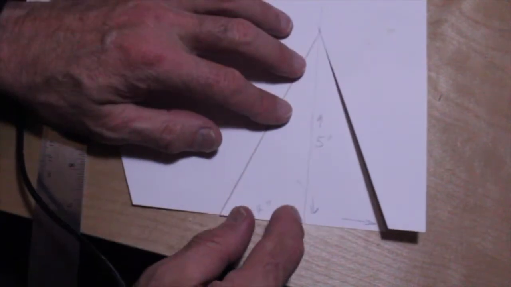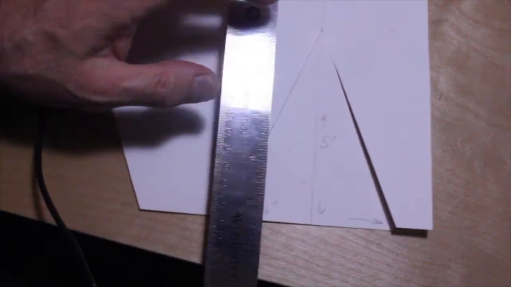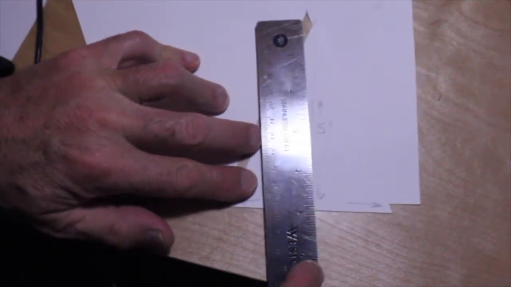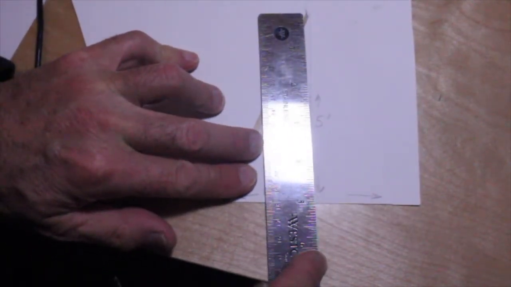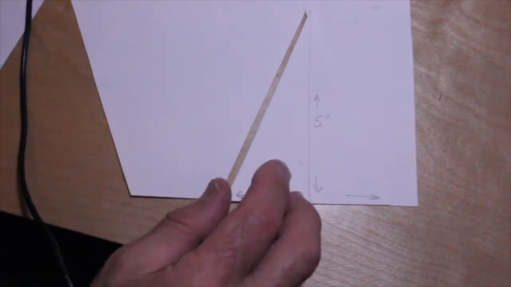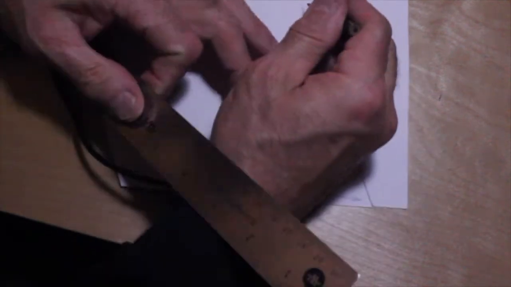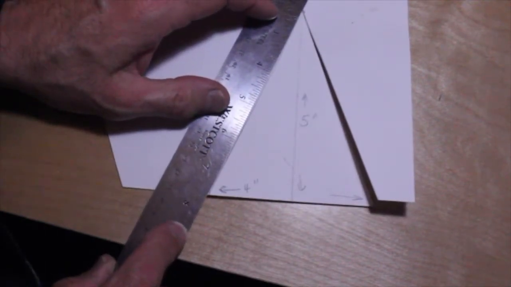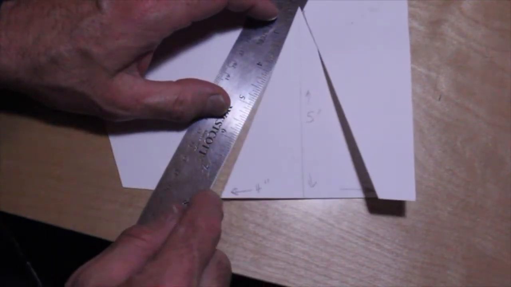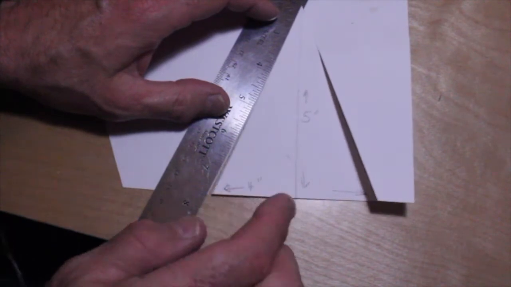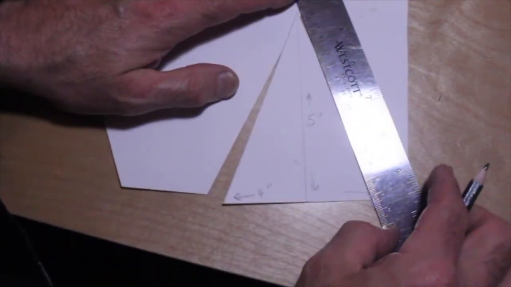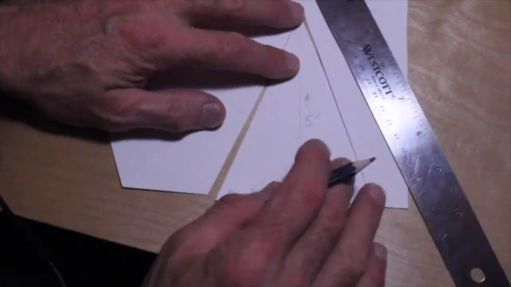Once you have your center line, you can go up to 5 inches and measure 5 inches. Okay, there you go. You measure your 5 inches there, and you put your mark up here. Then you take your ruler at your mark over here, and you draw your line from this side, and then you do the same thing over here, and you draw your line.